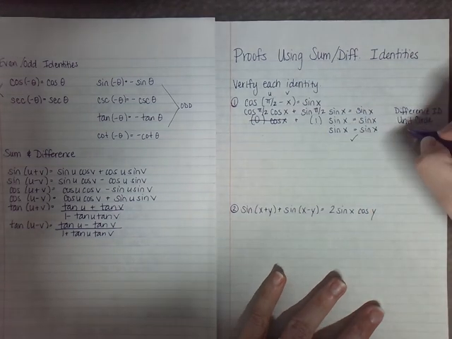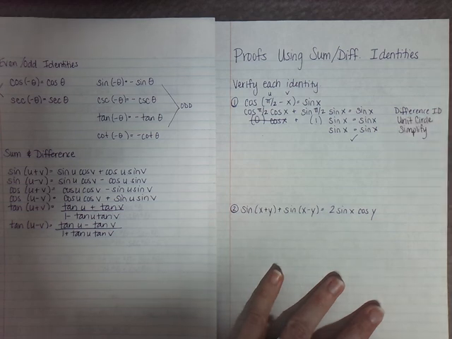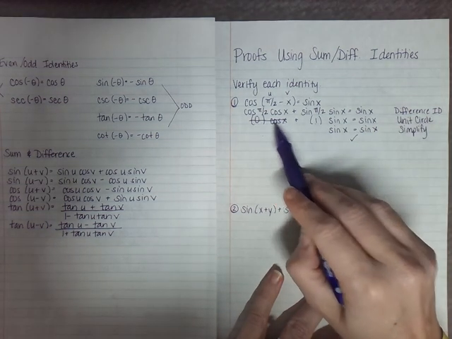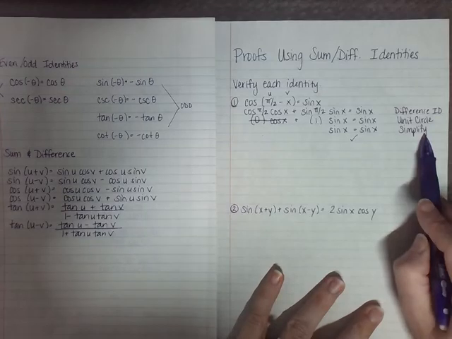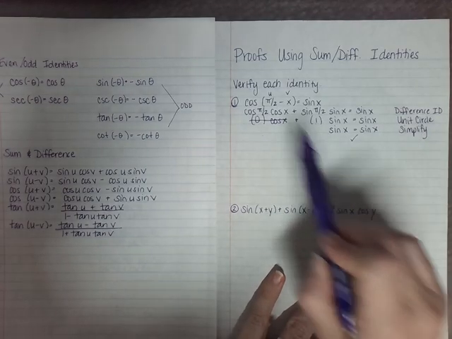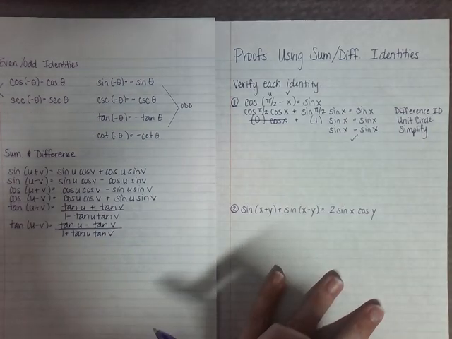And we've proven it. Right here we can put simplify or multiply, because technically we multiplied by 0 to get rid of that. Either one of those would be fine. So this is a fairly easy proof. Even though the identity is kind of long, the proof turned out to be easy.